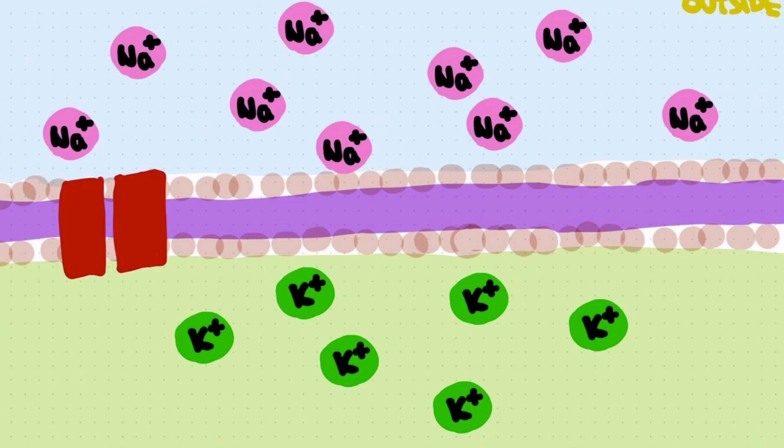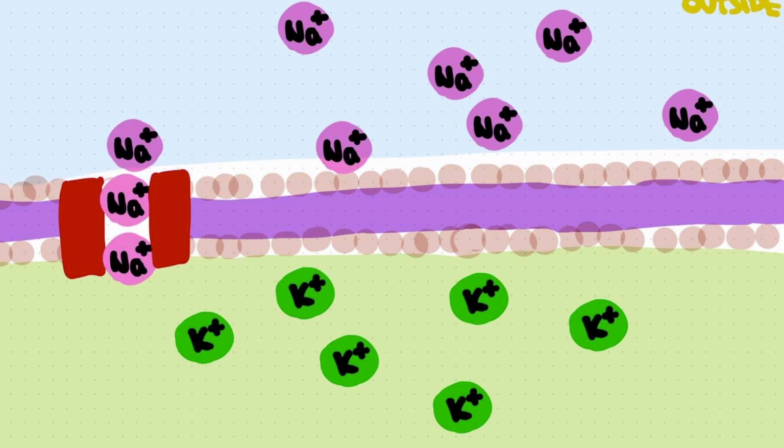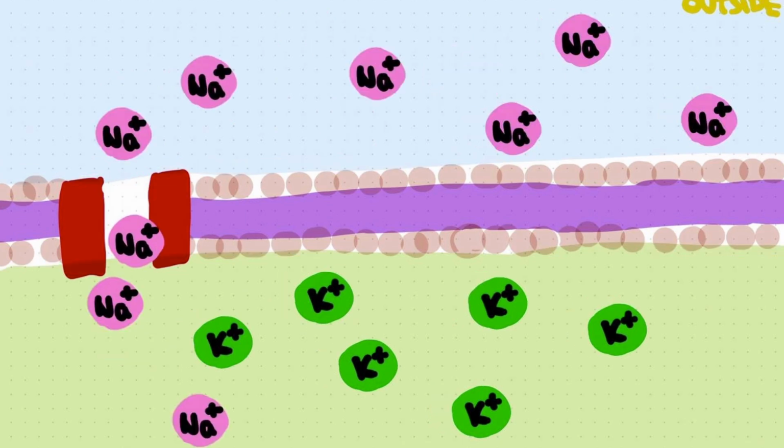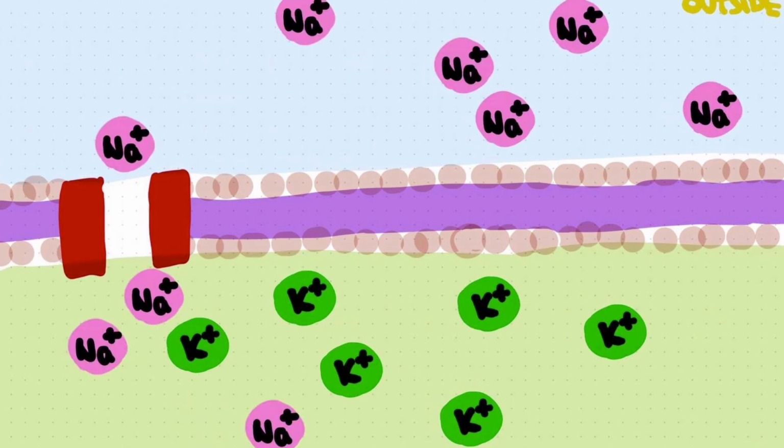Say this neuron belongs to a kid reaching for a pot on the stove. When they touch the pot, their neuron is stimulated due to the heat. In that moment, the neuron's membrane changes its permeability. Sodium channels open, and since there used to be a larger concentration of sodium outside the cell, these ions rush into the cell down their concentration gradient.